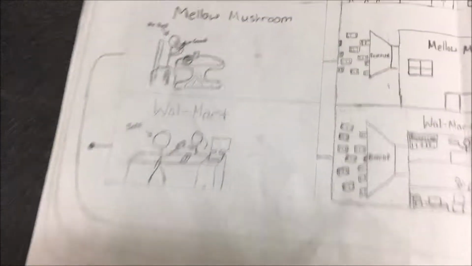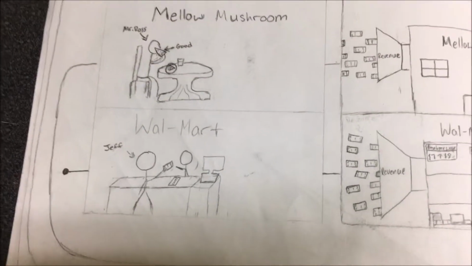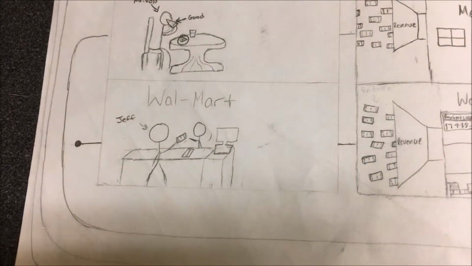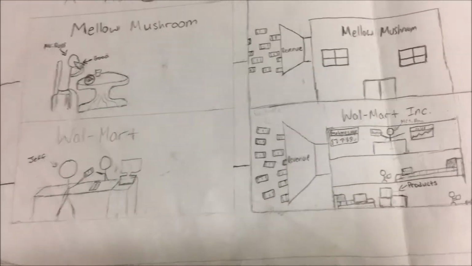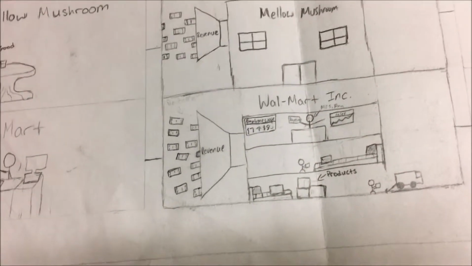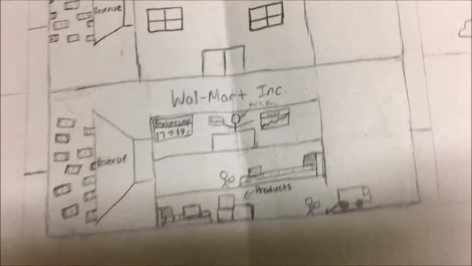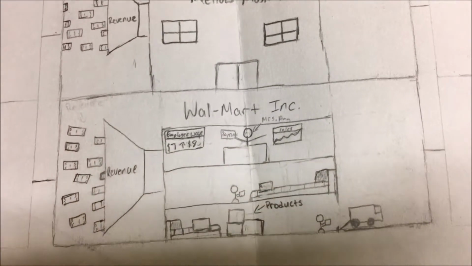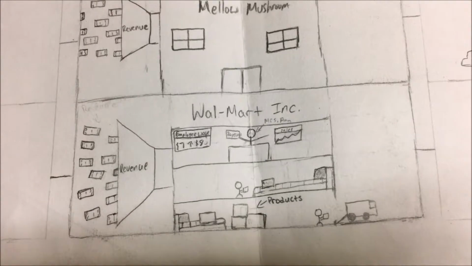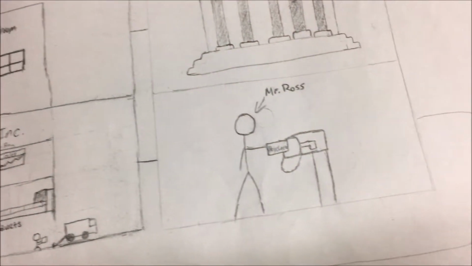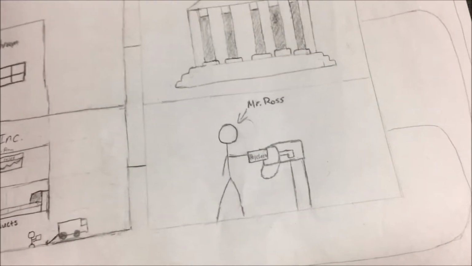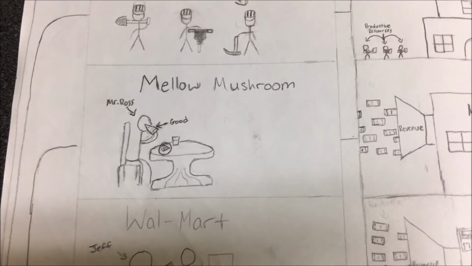And so we have Jeff at Walmart. He is paying $1 to get a candy bar. And then we're going over to Walmart receiving money from all their sales, as you can see. And let's see, Mrs. Ann has a paycheck in her hand that she's going to be paying Mr. Ross with. And now Mr. Ross is going to use that money to go spend at Mellow Mushroom.